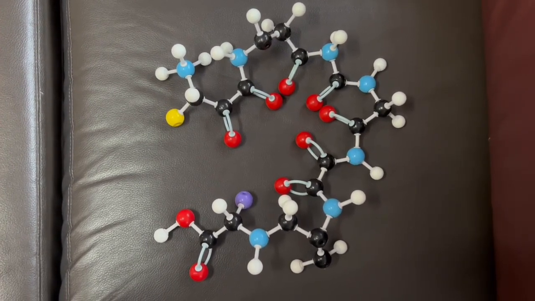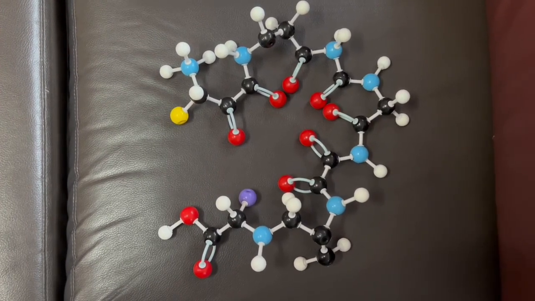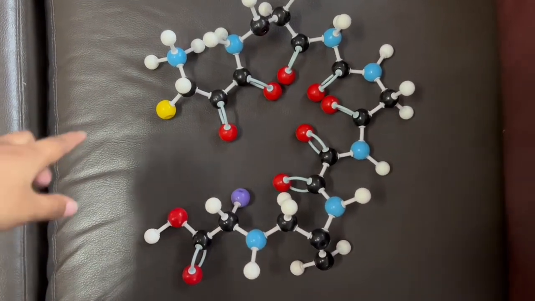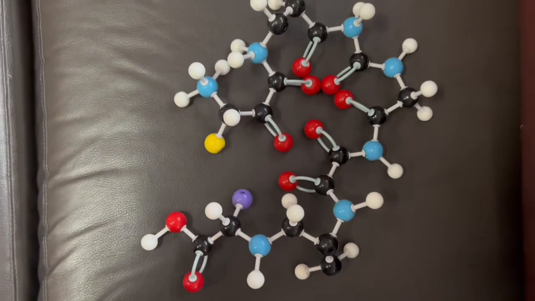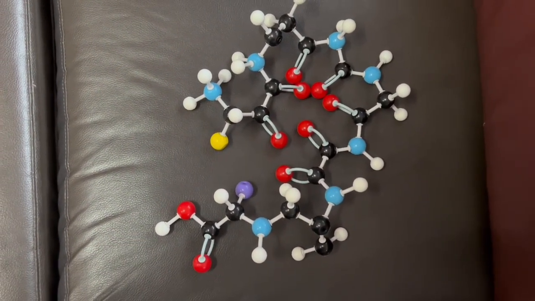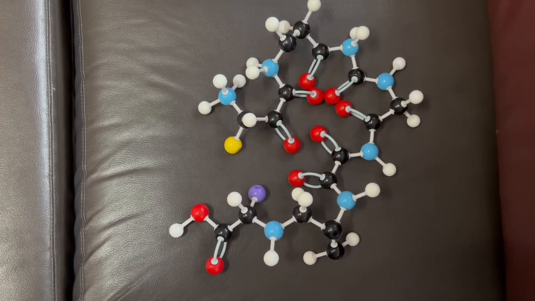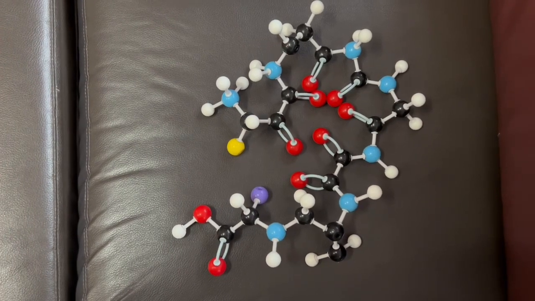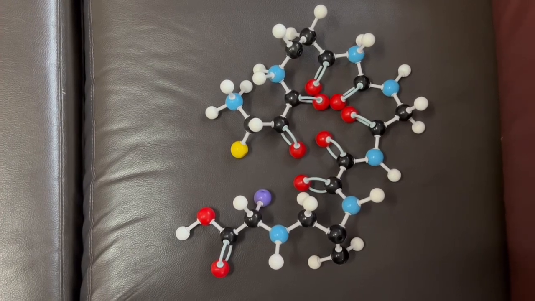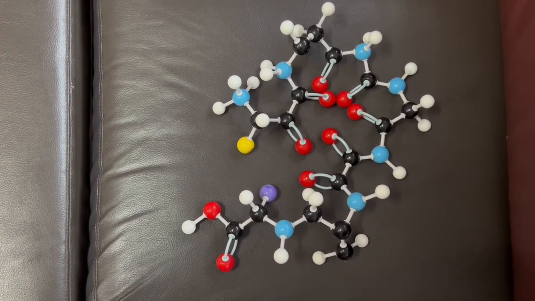So for this structure, CGASVC, there is 1 disulfide bridge, where the sulfides combine to form the disulfide bridge. Then 2 hydrogen bonds form, where an oxygen meets with a hydrogen. And in this peptide, there are 5 peptide linkages formed.